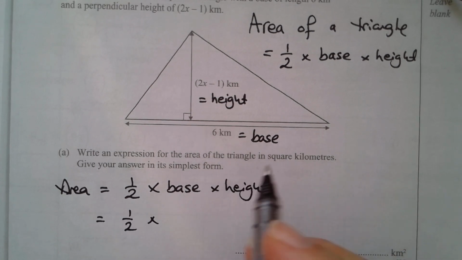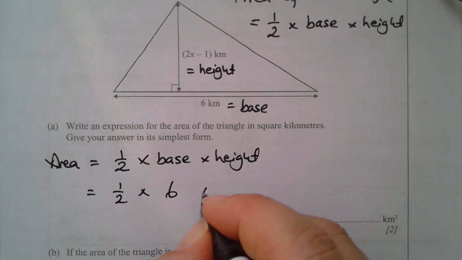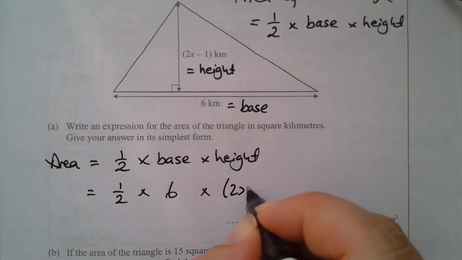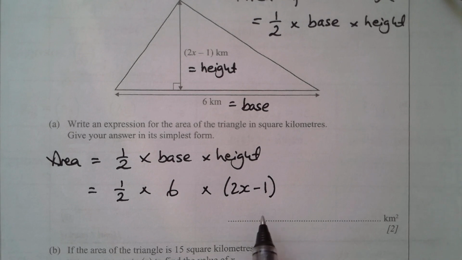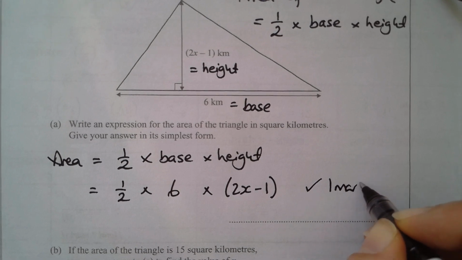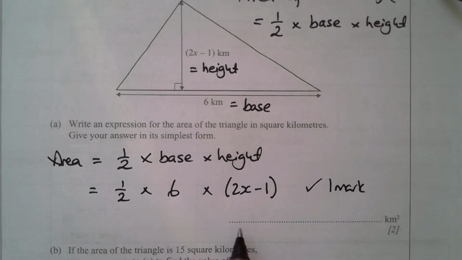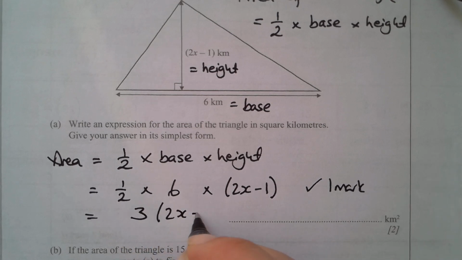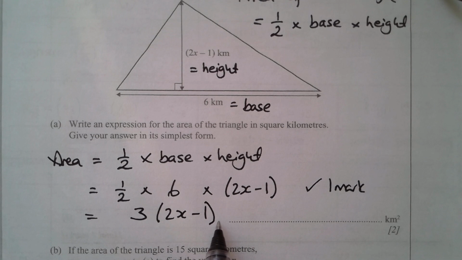Right, we know the base is 6, so we write 6 in here. We know the height. We just write what's there. Don't worry that there is an x in there. Write it. This gives you 1 mark. Okay? Then we simplify this. Half of 6. Half multiplied by 6 is 3. And that would give you the other mark.